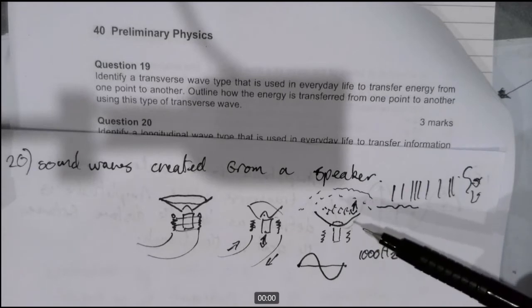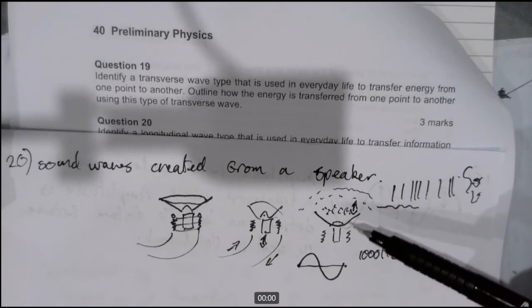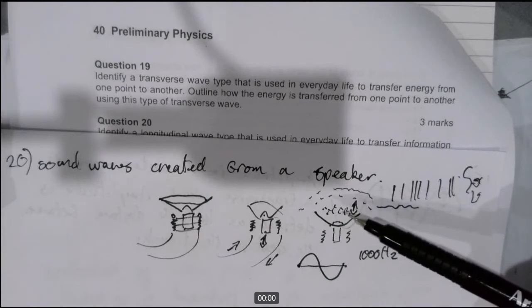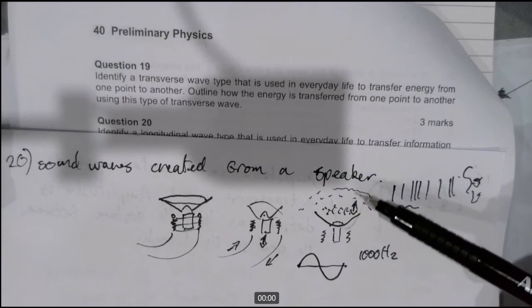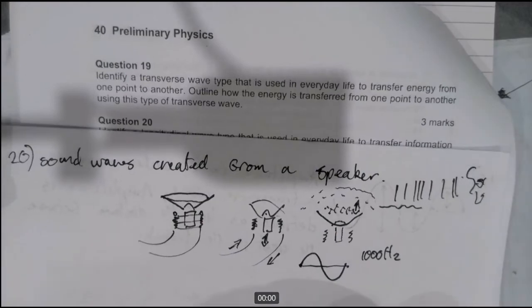Yes, it's the speaker imparting that kinetic energy onto the air particles, and those particles push that kinetic energy back and forth, kind of like bumper cars, until the point that it gets to our ears.